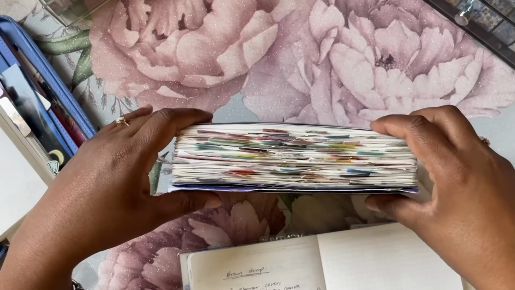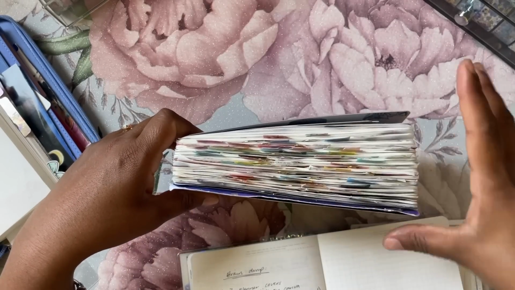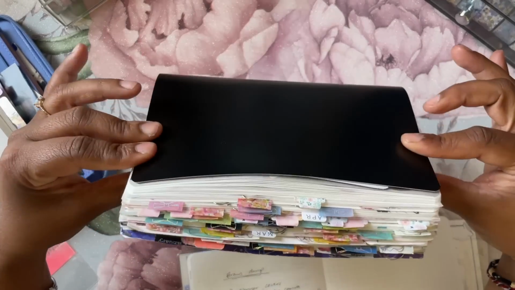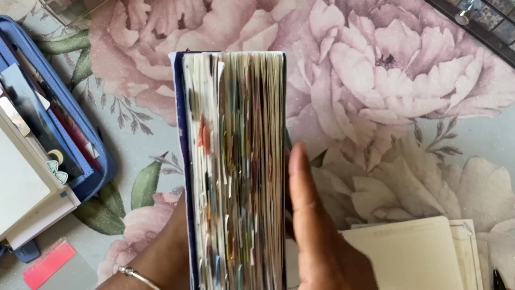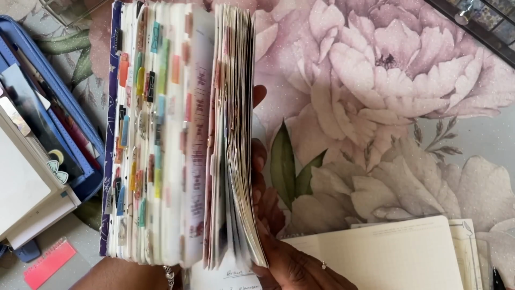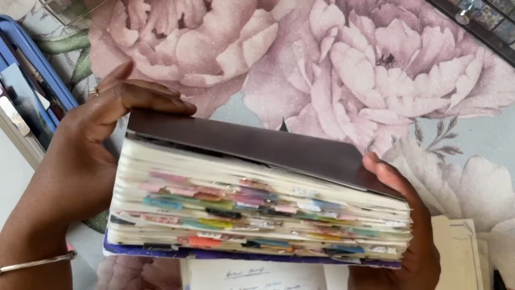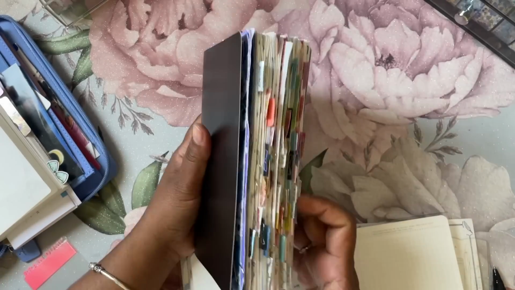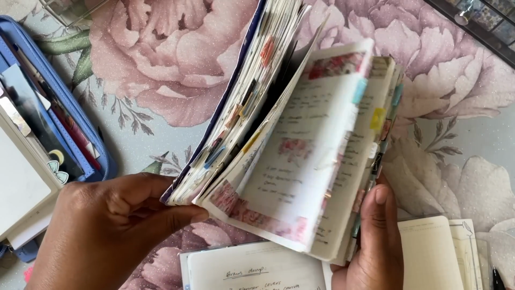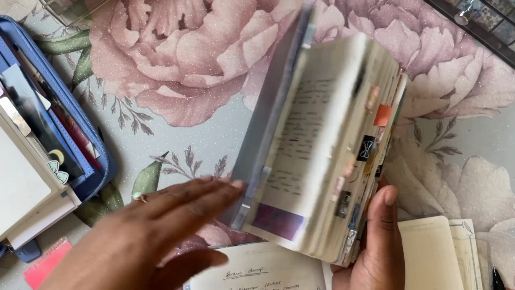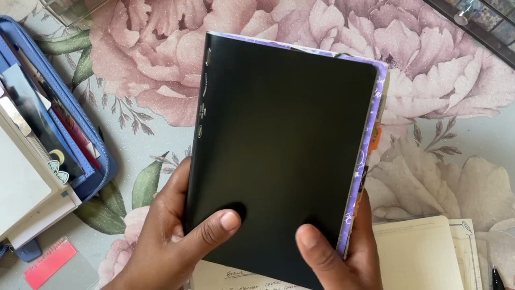So I hope that was useful to you guys to see in real time how I process a notebook, how I make sure things and information and lists are not just lost in here. It's not just a big black hole where things get dumped in and then forgotten about.